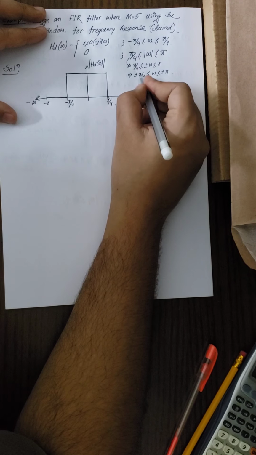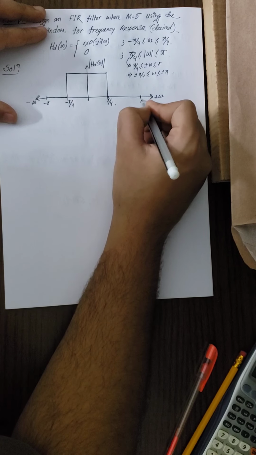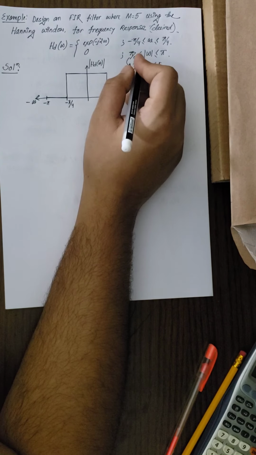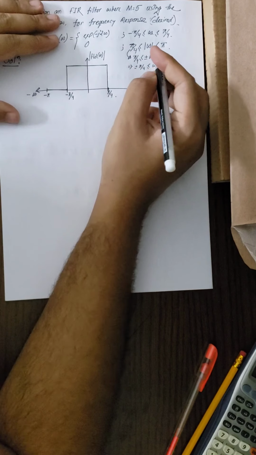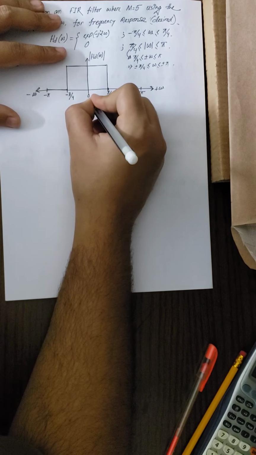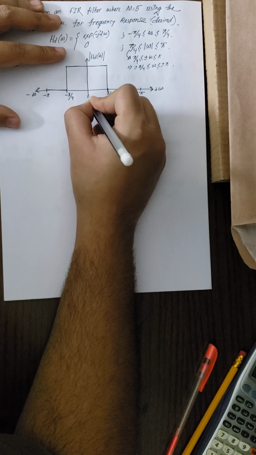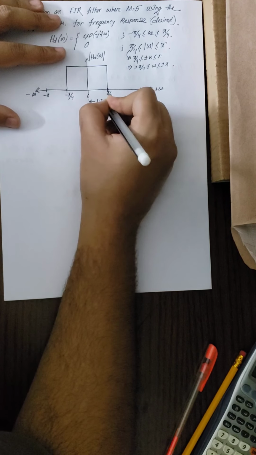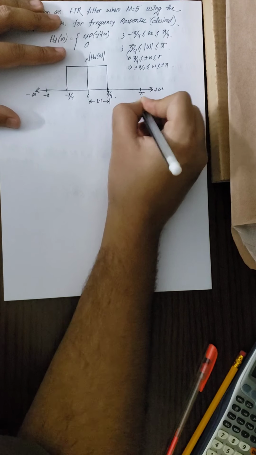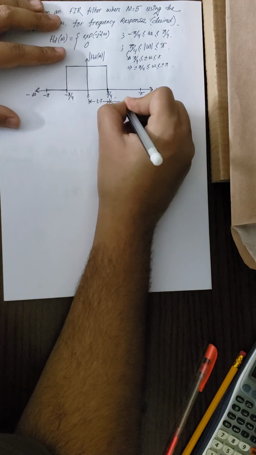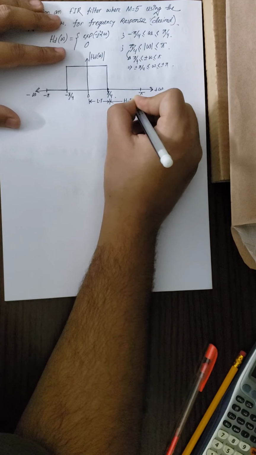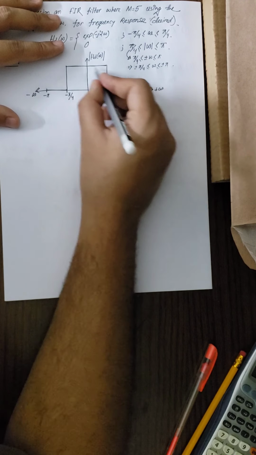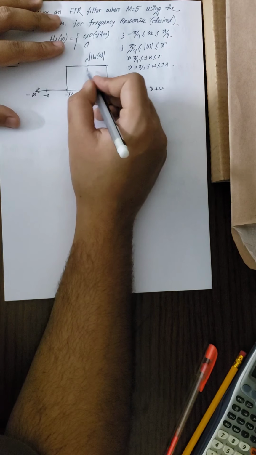And from pi by 4 to positive pi, the value will also be 0. That is determined by this boundary condition. Here now, if this is 0, this is our low frequency part, and up to this is our high frequency part. So our desired effect is that we are going to design a low pass filter.